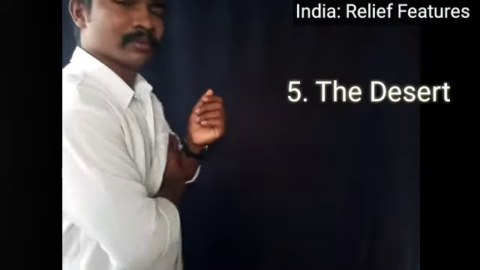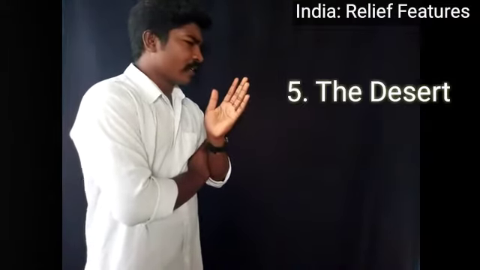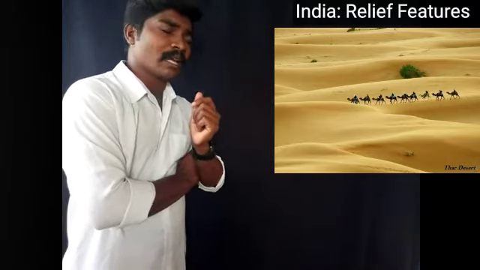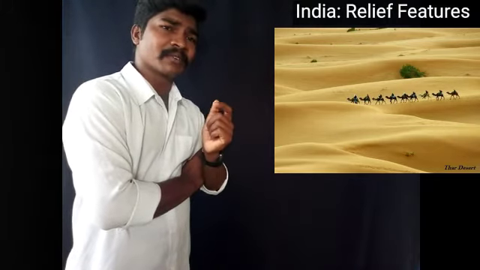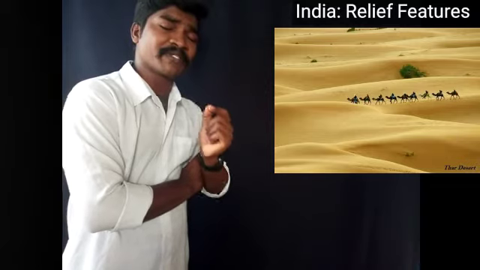Then we have the desert. Yes, as Indians, we are proud of having this great desert, the Thar desert. And here, there may be rain per annum of 50 to 100 millimeters. There is only one river called Luni.